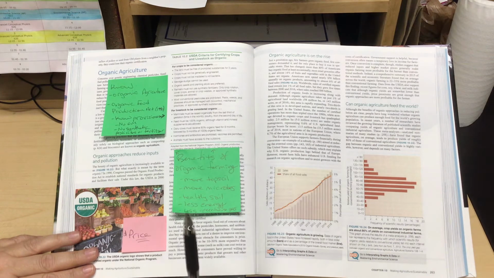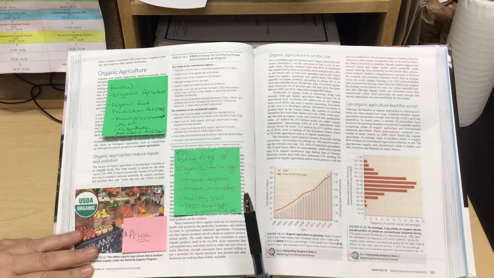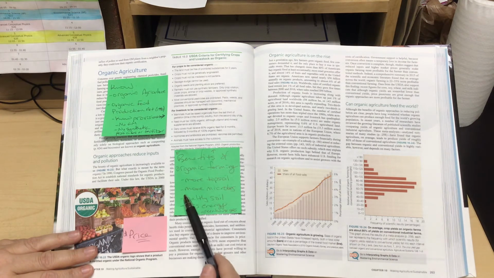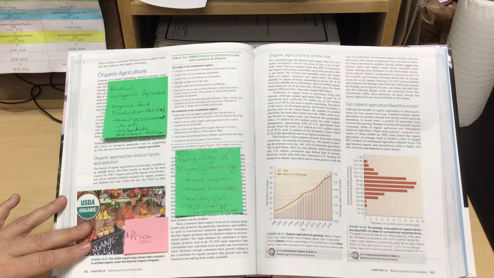There are definitely benefits to organic farming in terms of soil health is the number one. There's more topsoil when people do organic farming. There's not a lot of erosion. They do less tilling and that kind of stuff. There are more microbes in healthy soil because they don't use as much synthetic pesticide. Takes less energy and it produces less greenhouse gas. So that all sounds really good, but there are some drawbacks, which we'll talk about in a second.